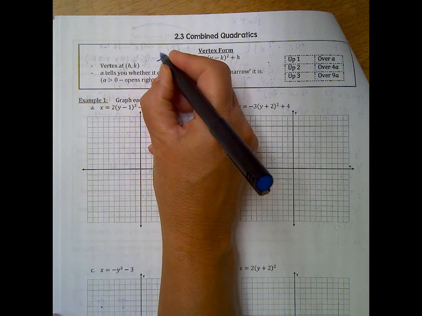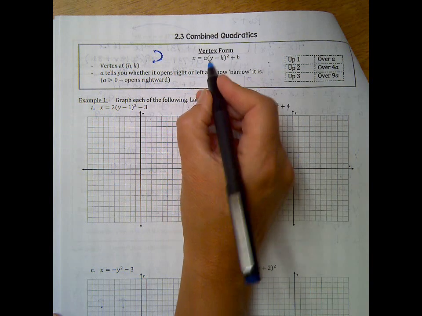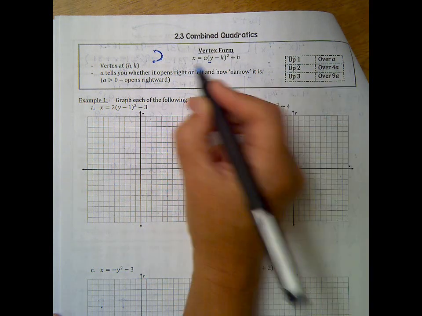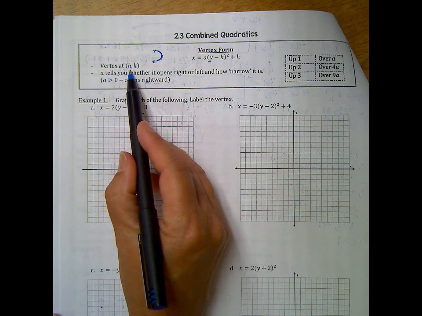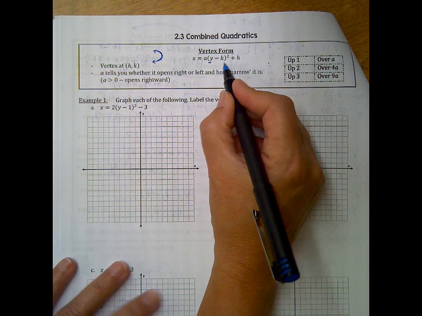These are not functions because they don't pass the vertical line test, but they're where the y is the squared term instead of the x. This is x equals a times (y minus k) squared plus h. The vertex is still going to be called h and k, but be careful. Notice the h and k are switched.